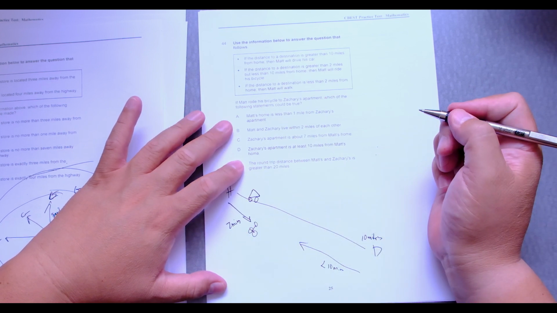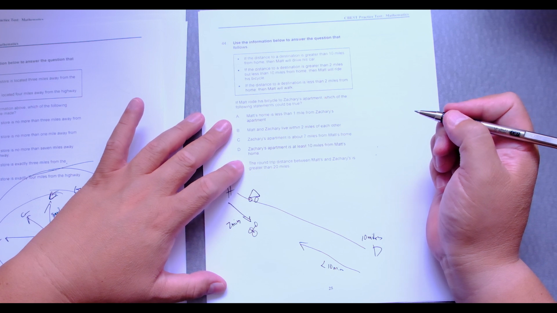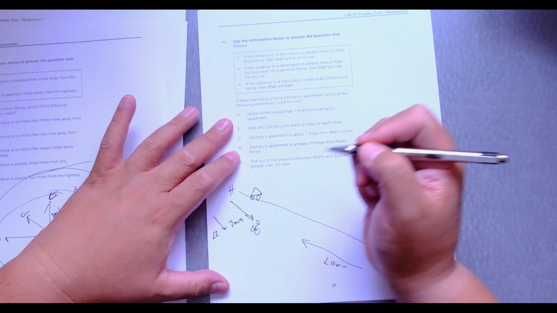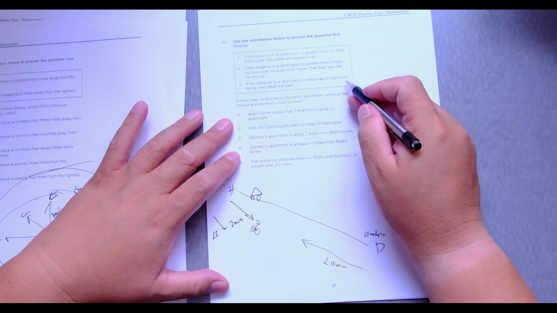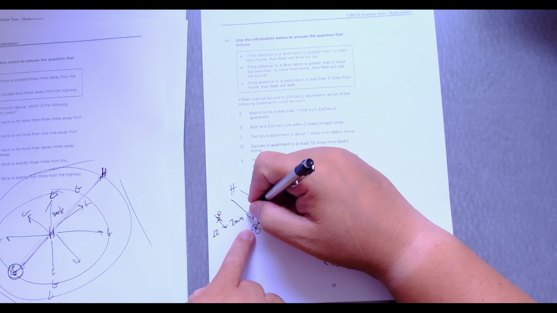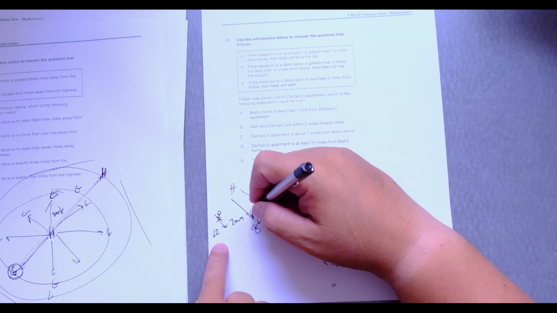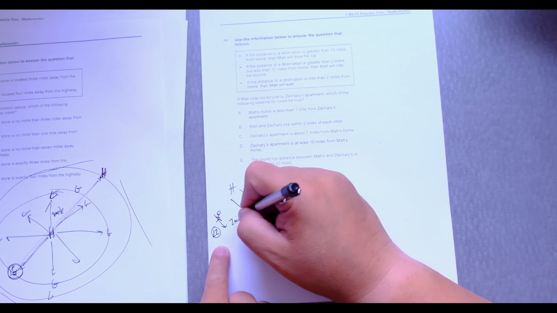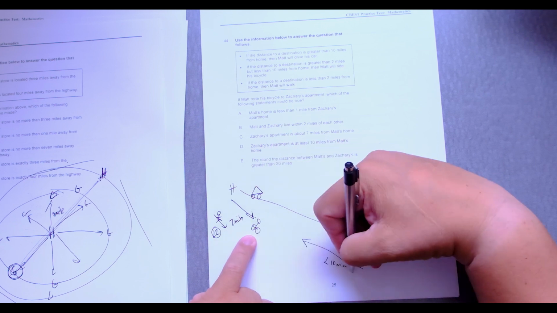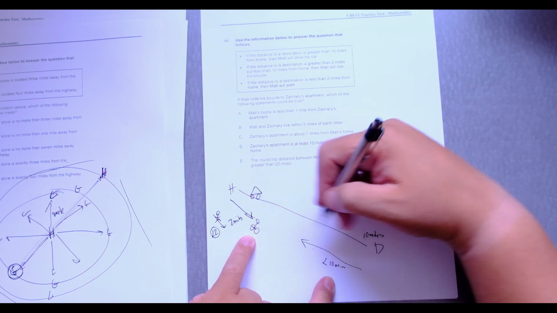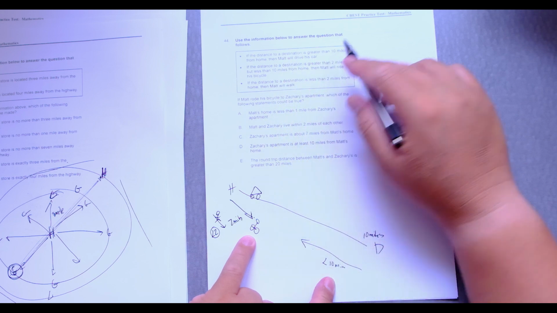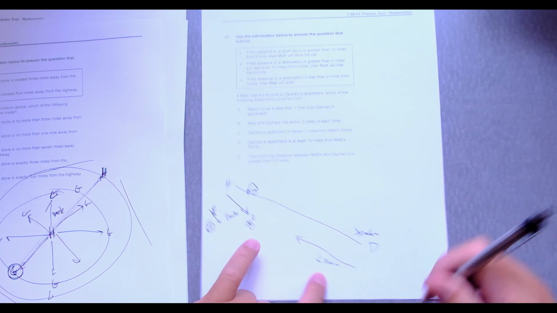Okay. If the distance to the destination is less than 2 miles, then he'll walk. Okay, so it's less than 2 miles, he'll walk. More than 2 miles or less than 10, he'll ride his bike. If the destination is greater than 10, greater than 10. All right.